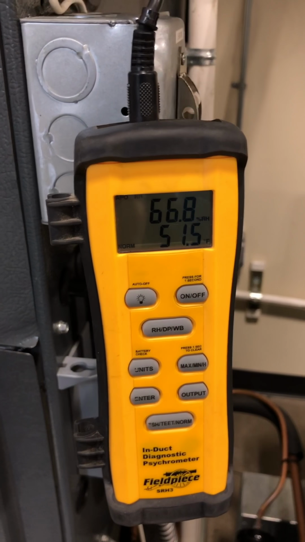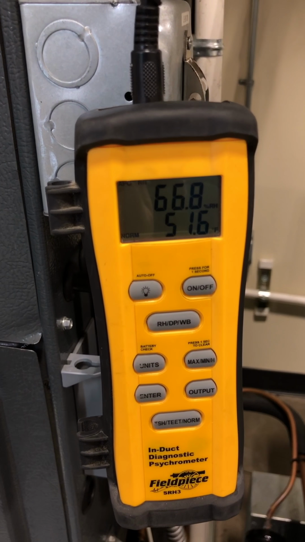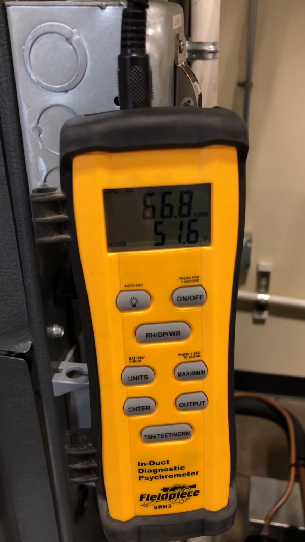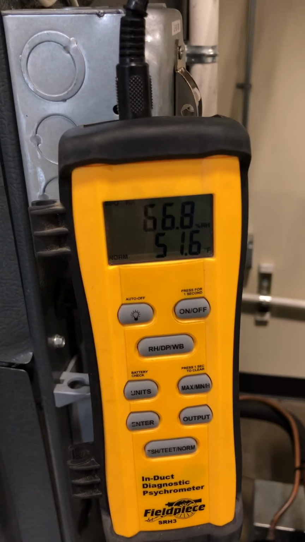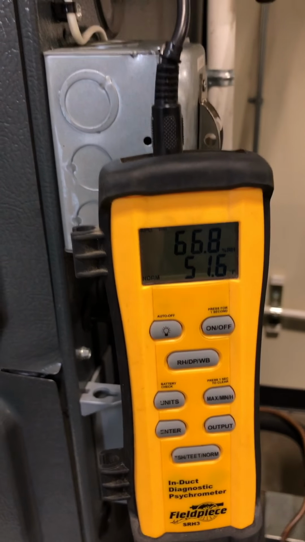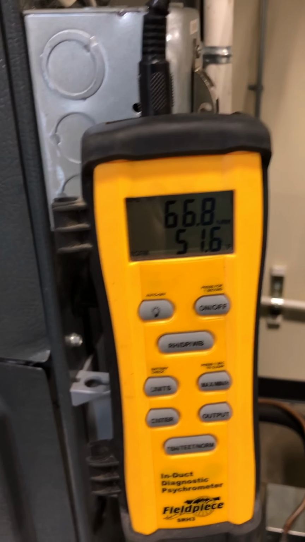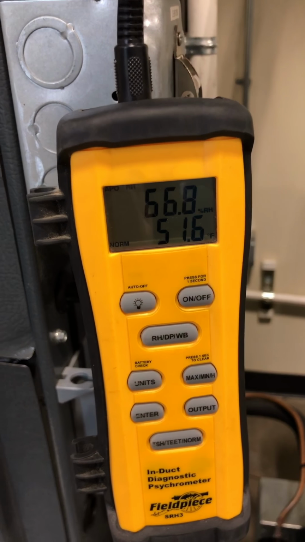If that's lower than, let's say, 17 degrees, if we're getting a 16 or a 15 or a 14 or a 10 degree temperature split, there's something wrong. But that's another piece of information that we need to have to make our determination of what's going on.